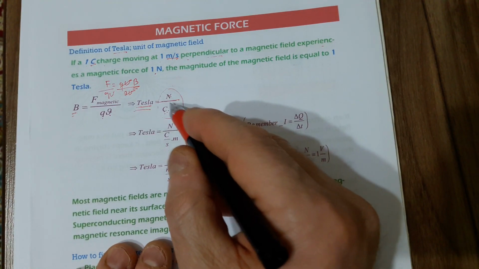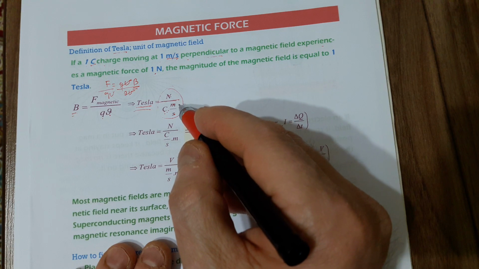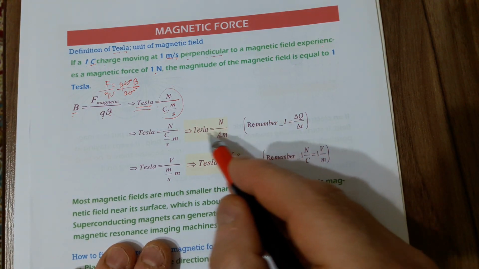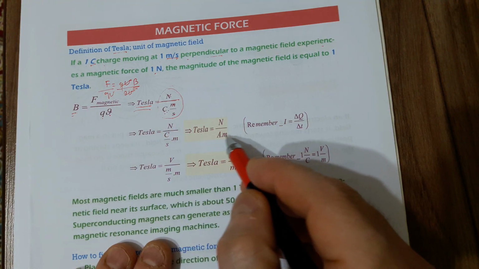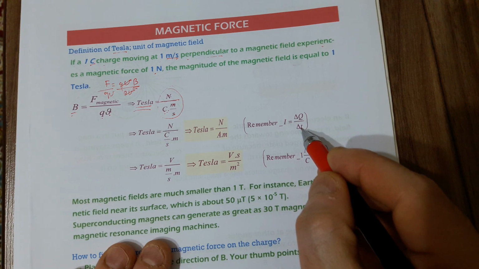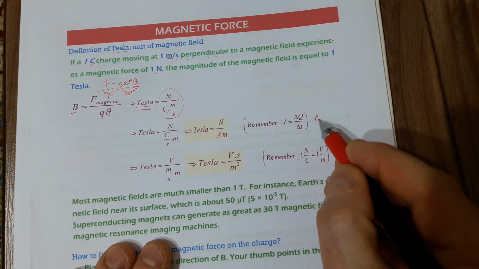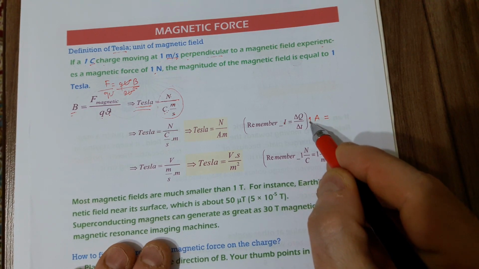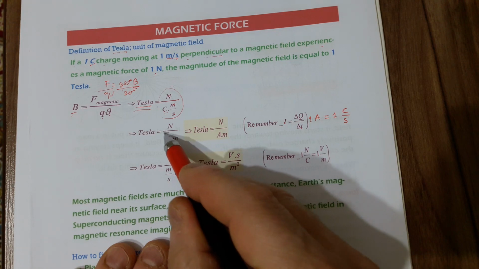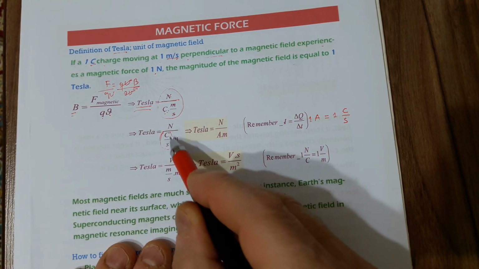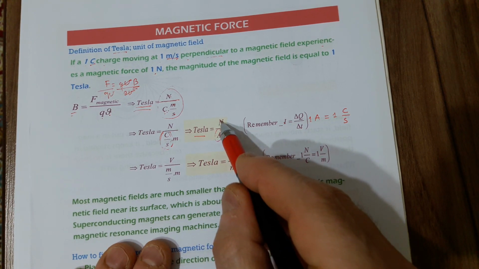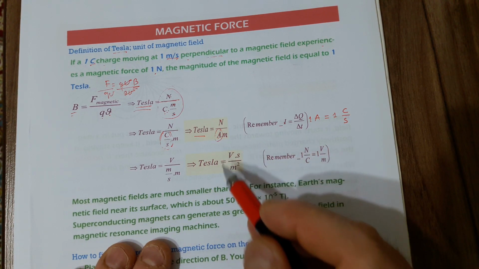But we can write this unit in a different form. For example, how can we convert this to Newton divided by ampere times meter? Because we know that electric current is equal to charge divided by time. The electric current unit is ampere, and 1 ampere is equal to 1 coulomb per second. Now look here, here is the coulomb per second. Instead of coulomb per second, I can write ampere. So 1 Tesla is equal to Newton divided by ampere times meter.